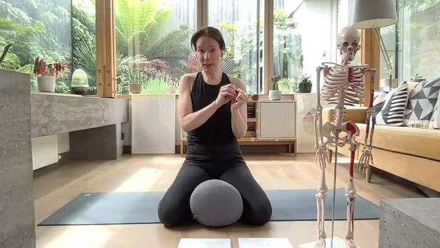So the arm bone is moving and the scapula is moving, which gives you two different groups of muscles to create this movement, which makes it more complicated. But you'll get there.